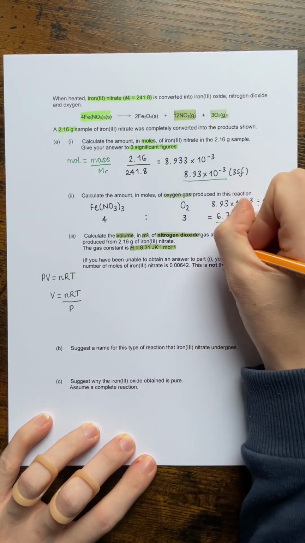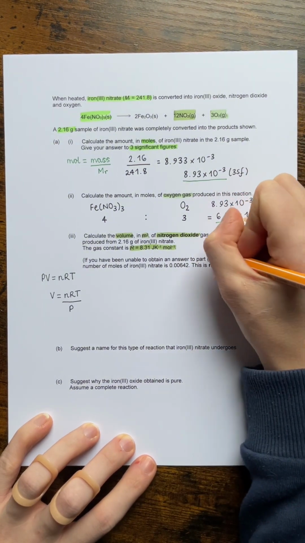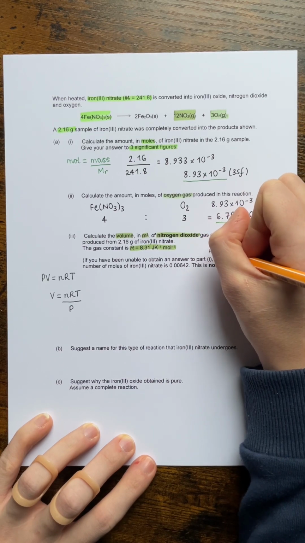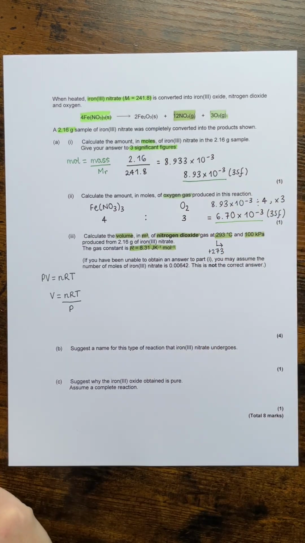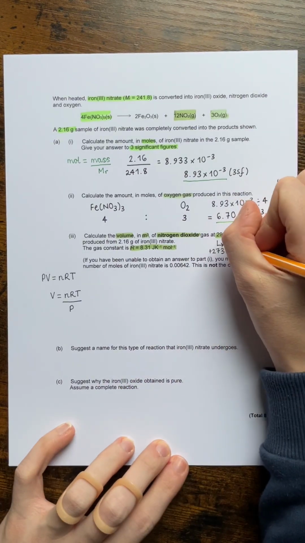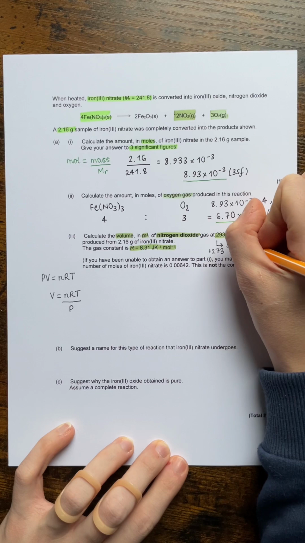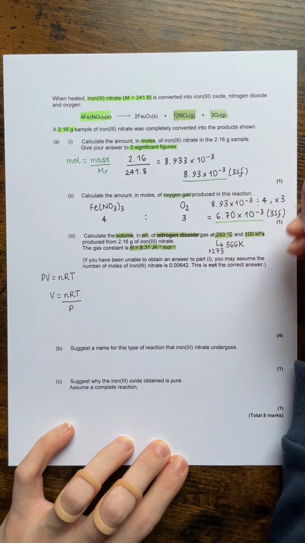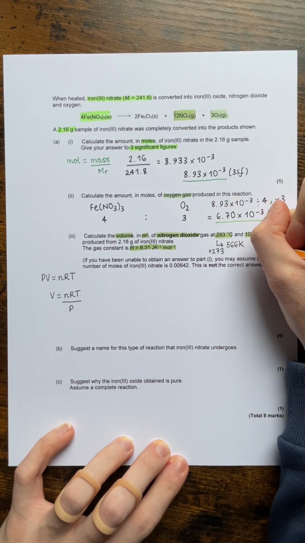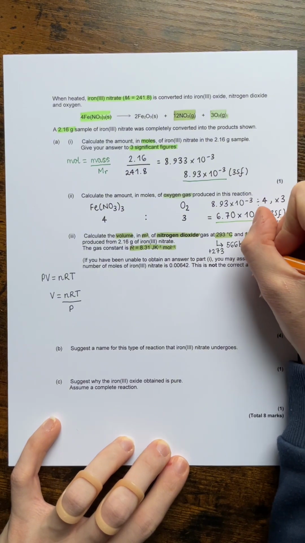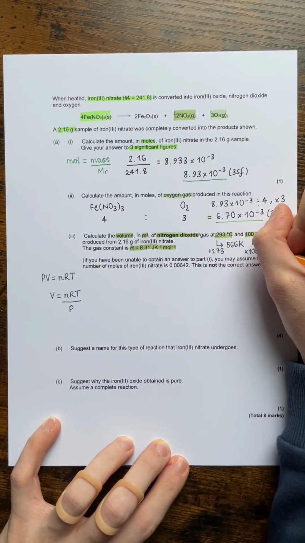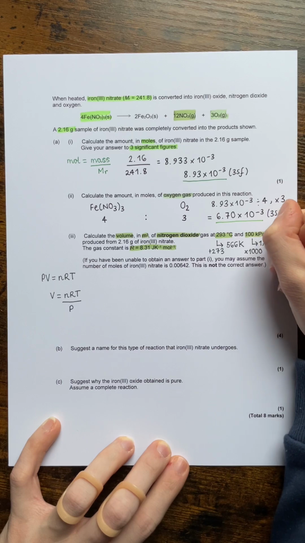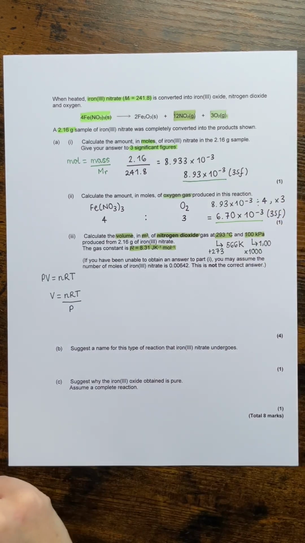But we are going to have to convert our temperature, because temperature should be in Kelvin. So I'm going to have to add 273 to the temperature we were given in degrees, which gives me 566 Kelvin. And I also need my pressure to be in pascals, not kilopascals. So I need to times that by 1,000, and that will give me, oh, I've done that wrong, haven't I?